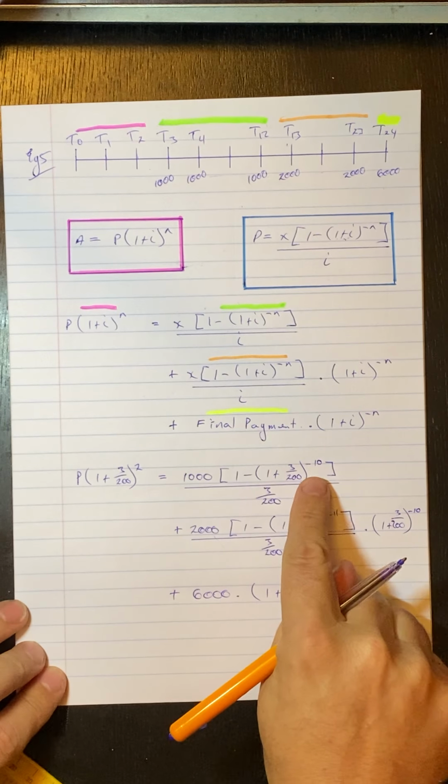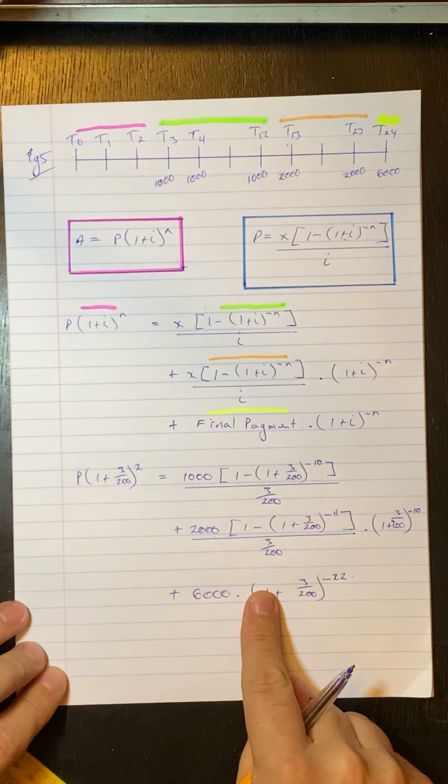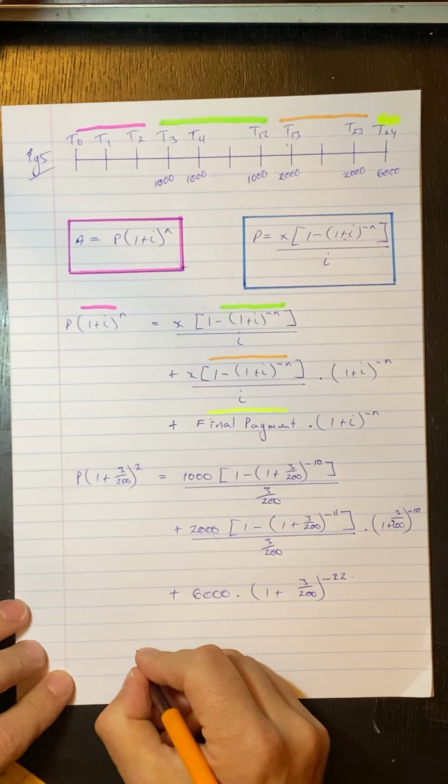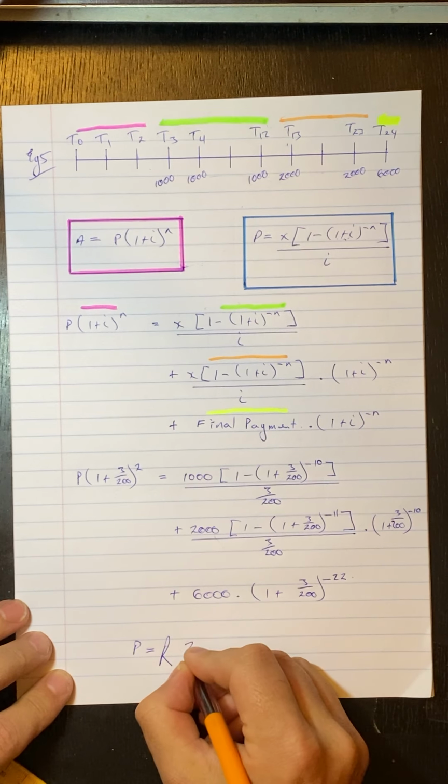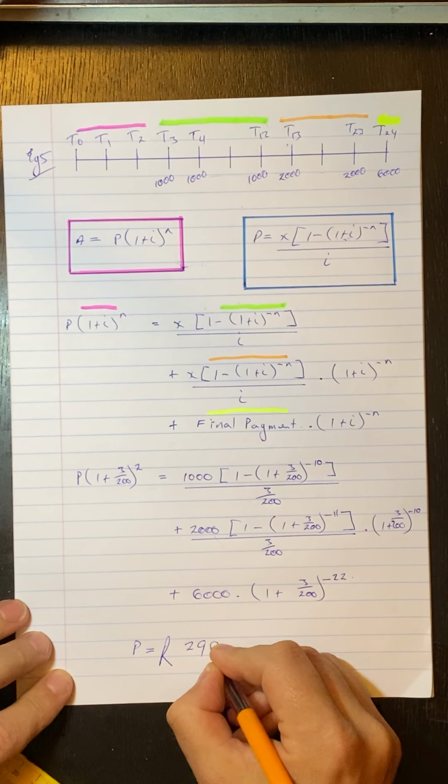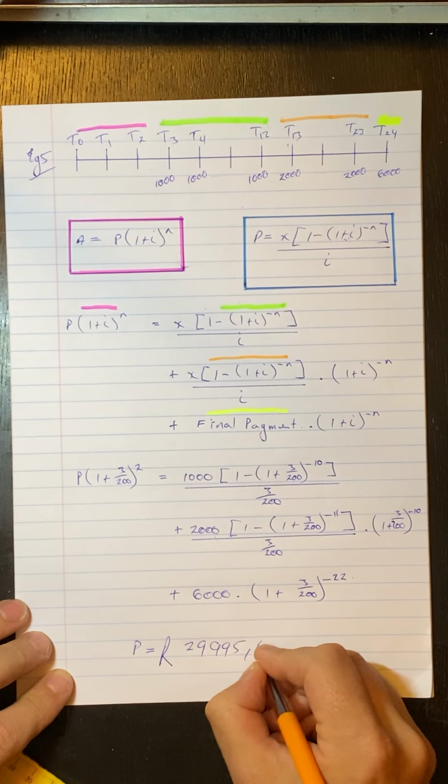Grade 12s, put this in your calculator, get an answer and divide by that, and you will get a loan amount of 29,995 Rand and 60 cents.